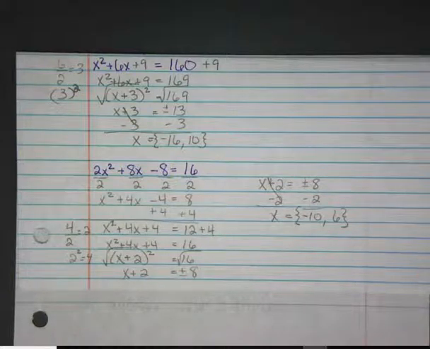Like I said in the notes, you can solve any of them by completing the square as long as a real solution exists. But if b is even, it is always easier. That's all there is to this.